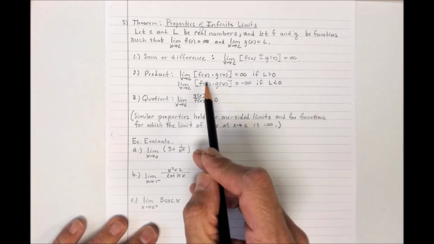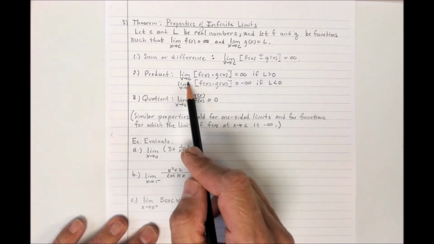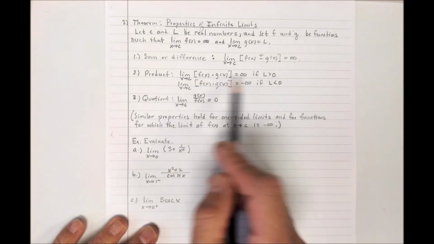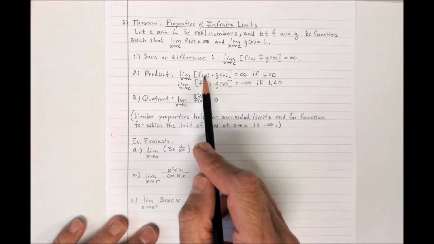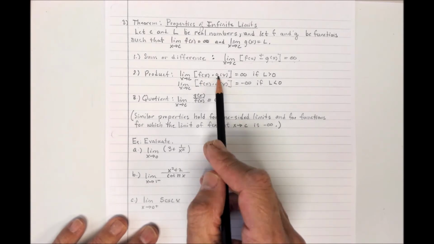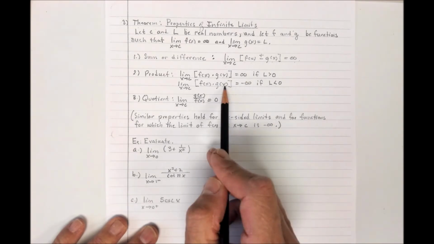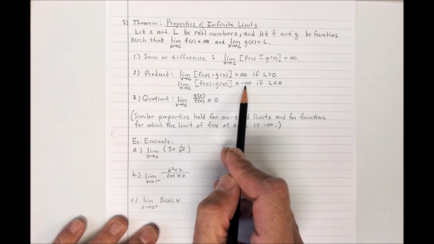The limit for the product, as x goes to c of f of x times g of x: if L is positive, positive times positive is positive. But if L is less than 0 for g of x, then it goes to negative infinity.